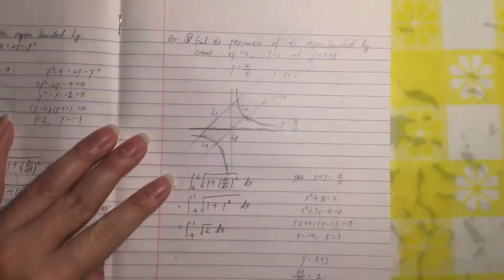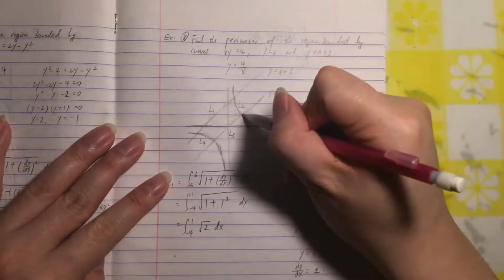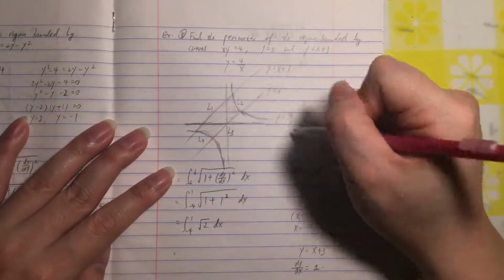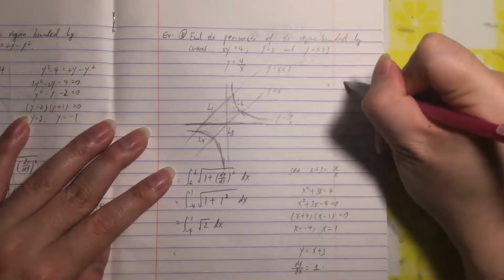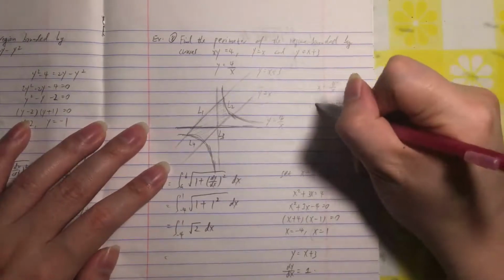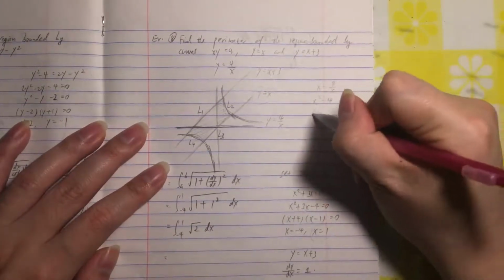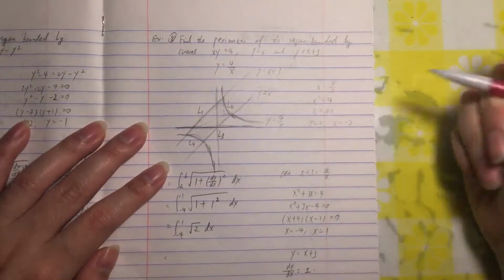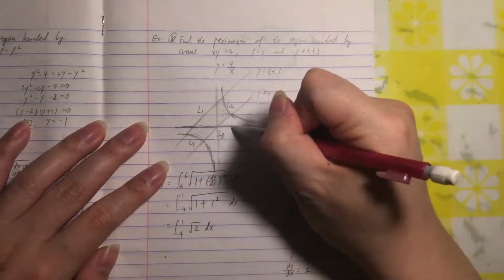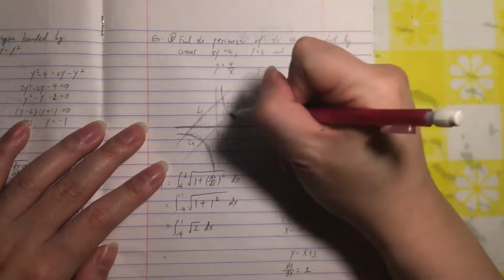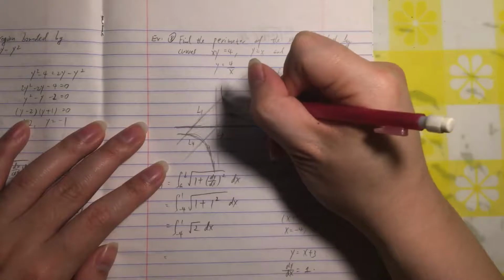So A equal to 1. How about B? B is the intersection between y equal to x and y equal to 4 over x. Let's set these two equations equal to each other. If I set x equal to 4 over x and solve the equation, I can first of all multiply both sides by x. I get x squared equal to 4, which means x equal to plus or minus 2. Since this x is positive, we use x equal to 2. So x is from a to b, A is 1, B is 2. x is from 1 to 2.